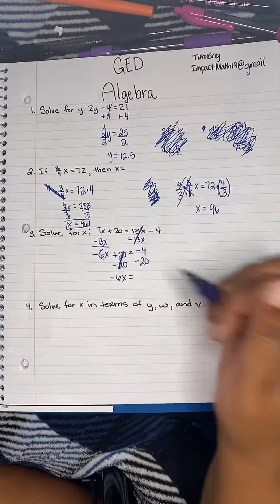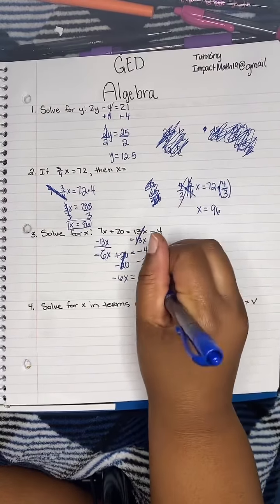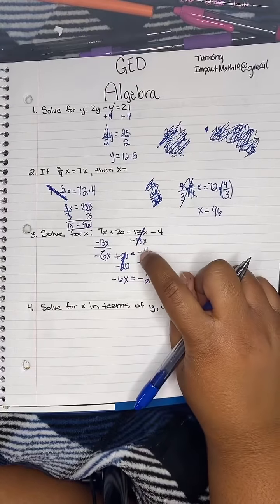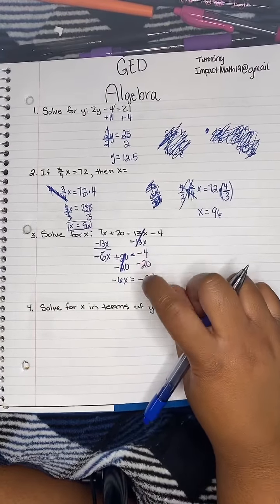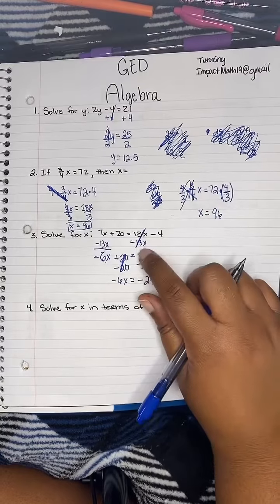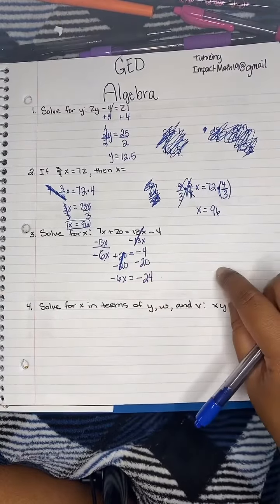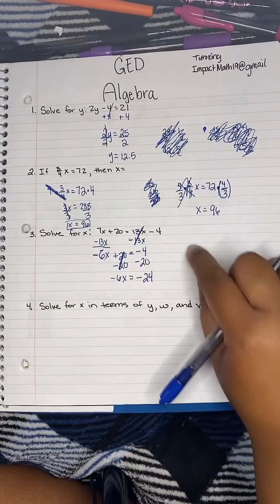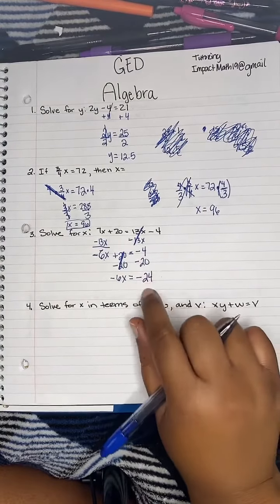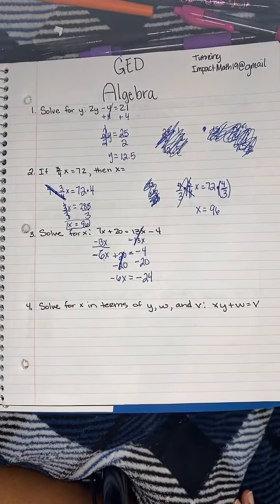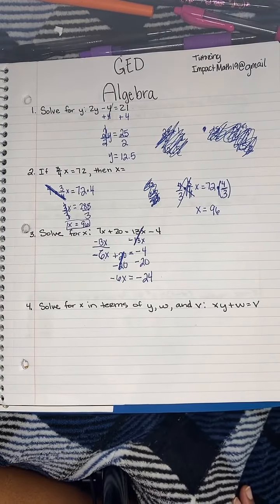Remember, this is a negative 24. Don't confuse this with multiplying. A negative times a negative is a positive, but we're not multiplying here. We're subtracting. So we're starting at negative 4 and we're going down the number line more negative, so it can only get a bigger negative. Okay. And then our last step. What's our last step, y'all?